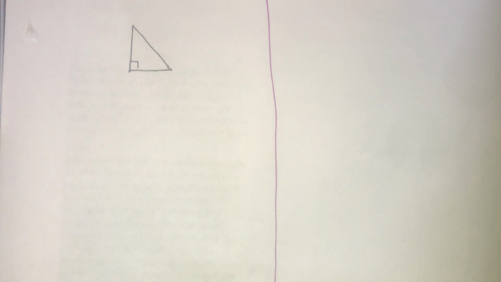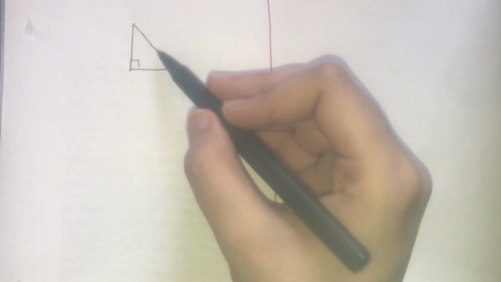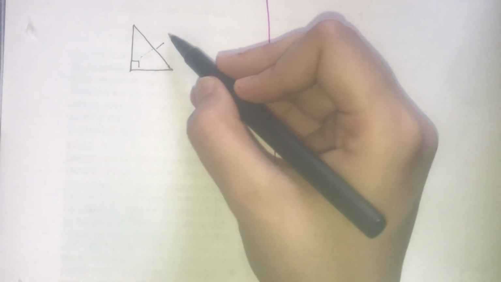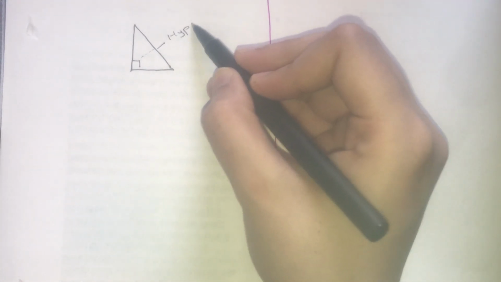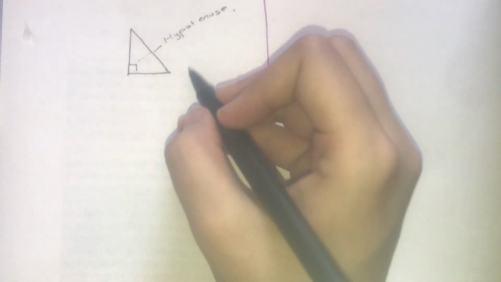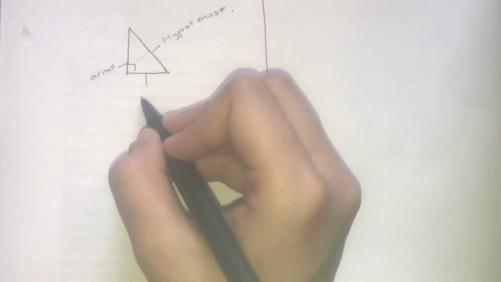So whenever you hear terms like the hypotenuse, what your professor or your teacher or your friends mean is the line of the triangle, or the side of the triangle, that is opposite the 90 degrees angle. Okay, so this one here is the hypotenuse, and the other two sides, which hold the angle, are called the arms.